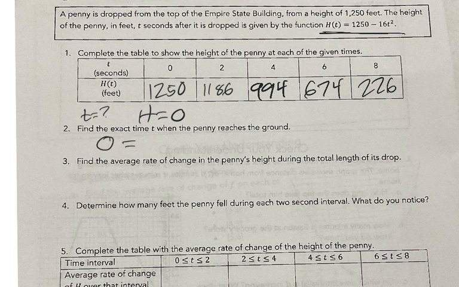That tells me 0 equals 1250 minus 16t squared. Now that I just have a single unknown, could I find that unknown? Can you isolate the variable? Solve? Okay, so I'm going to do it kind of quick. I would move this one over. It would become positive 16t squared equals 1250.